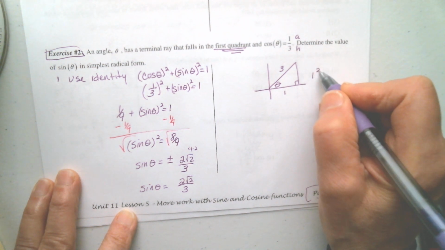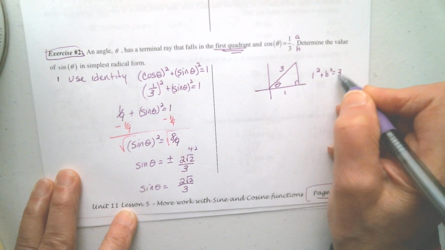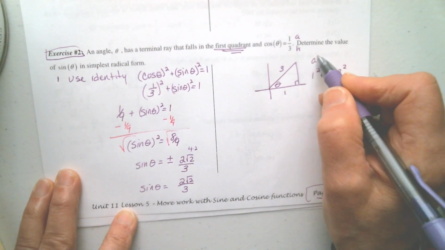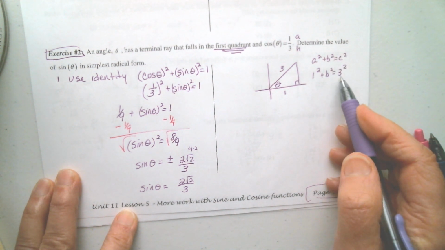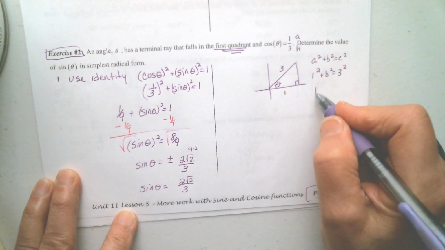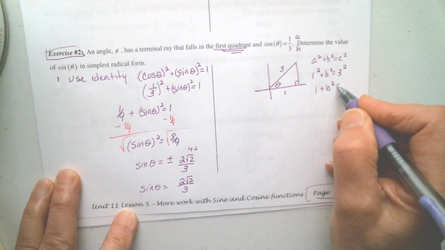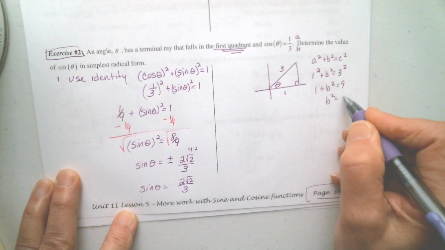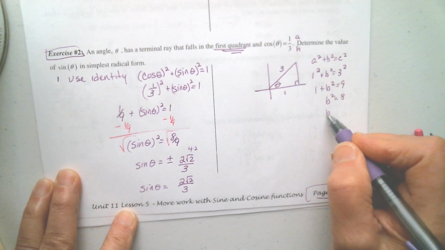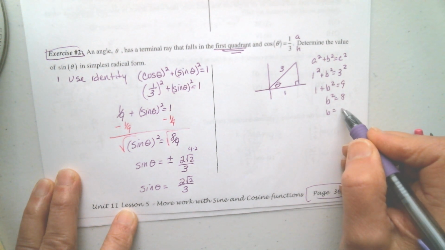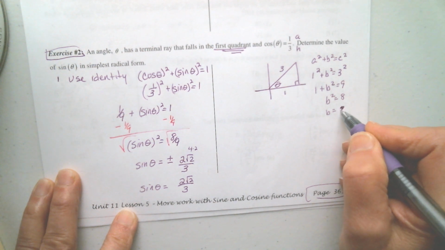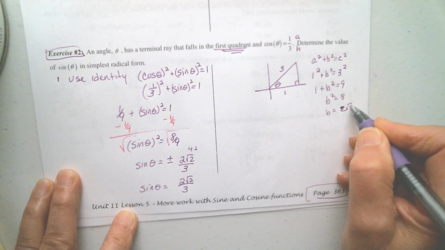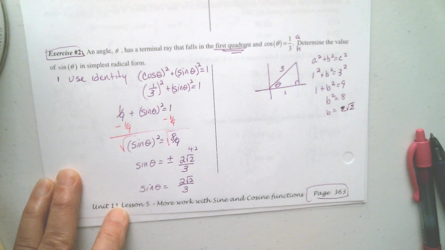So I would say 1 squared plus b squared equals 3 squared, right? A squared plus b squared equals c squared. That's 9. That's 1. 1 plus b squared equals 9. B squared equals 8. So b equals, we're talking about length here, so sorry, 2 square root of 2.